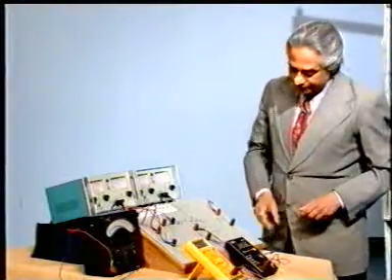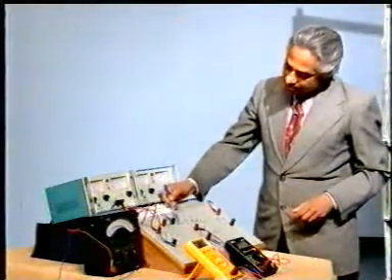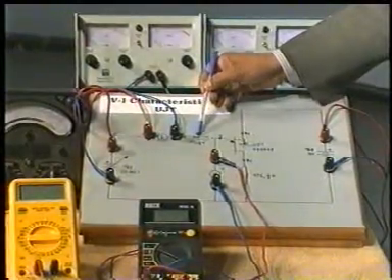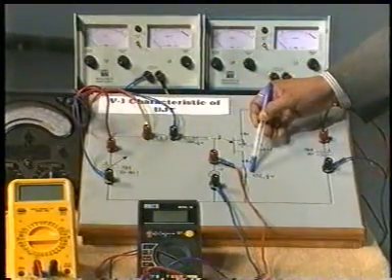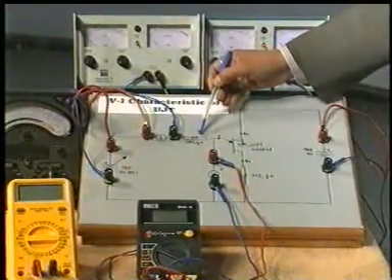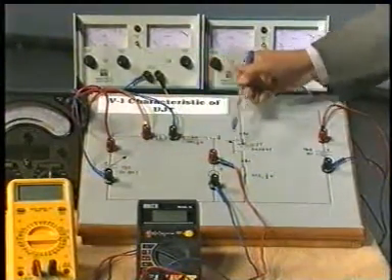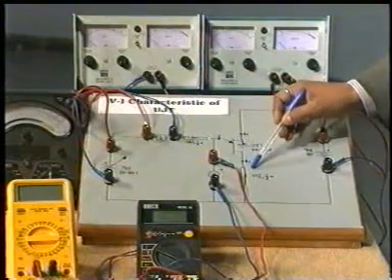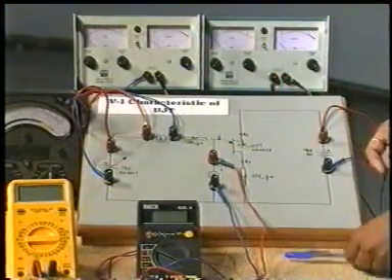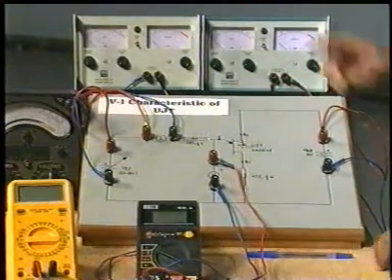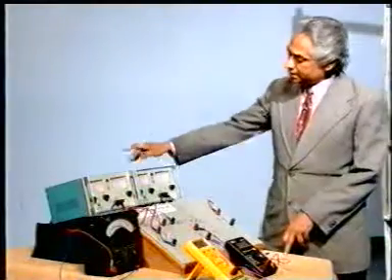Now you see there are two resistors here, one is 1.8K half watt and the other one is 47 ohms half watt. This resistor is meant for limiting the current and this is connected across B1 for getting the output. Now what these meters are going to read: these are the two power supplies.